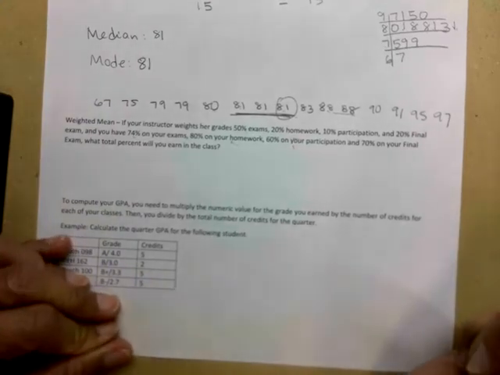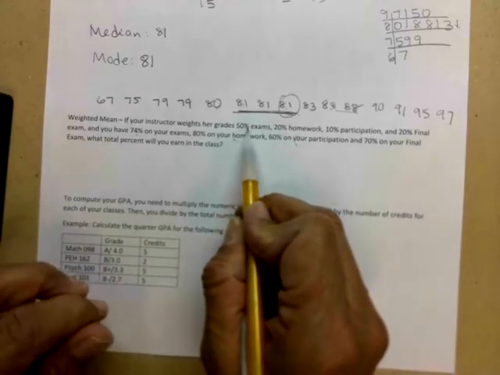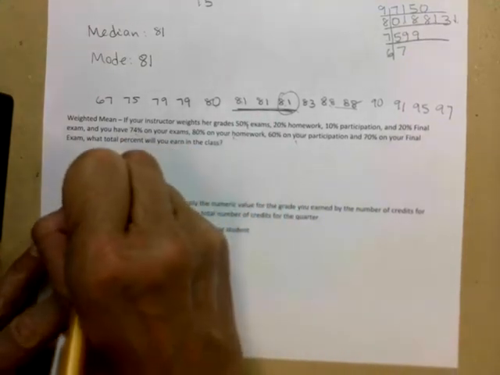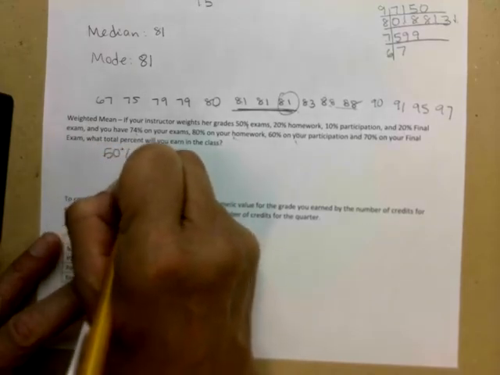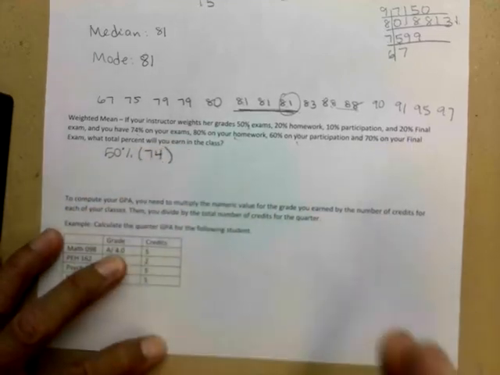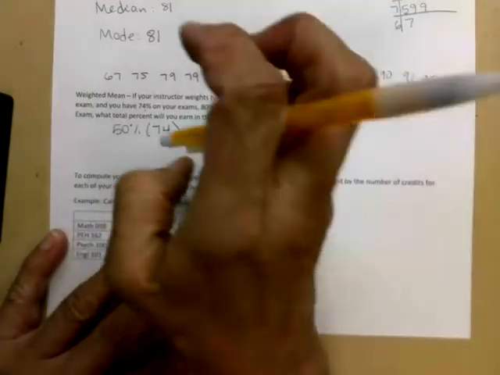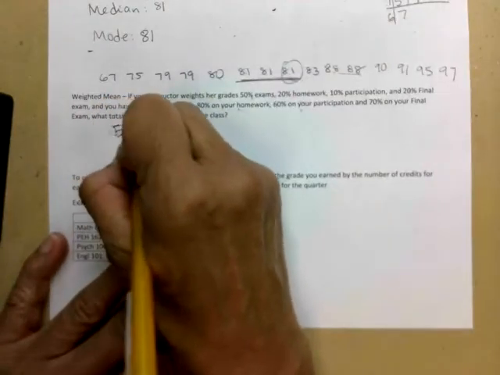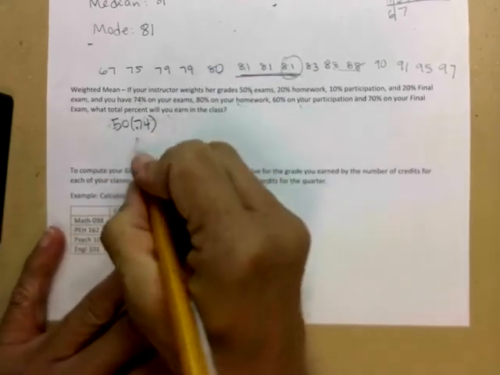Okay, so the way we do it is we're going to multiply. So we're going to take 50% of your 74 on your exams. So I'm going to do 50% times the 74. I'm not going to do the percent there. I'm going to get too many percents involved. So let's do it the other way. So I'm going to do 50 times 0.74. I'm changing that 74 into a decimal.